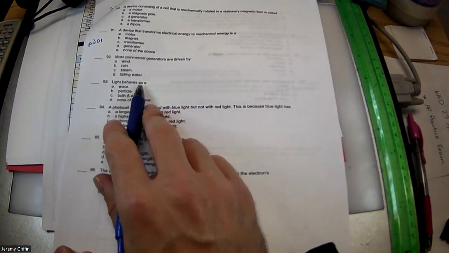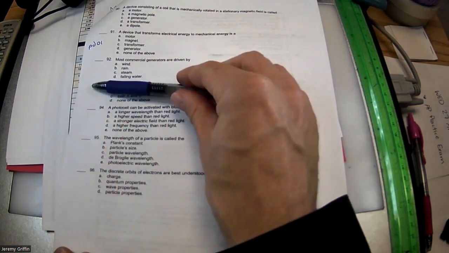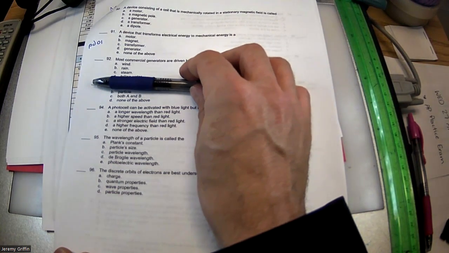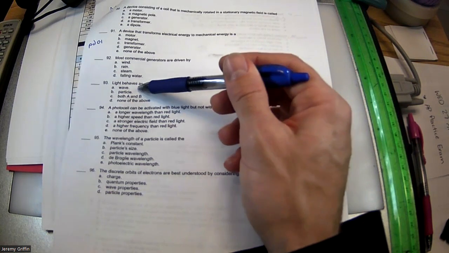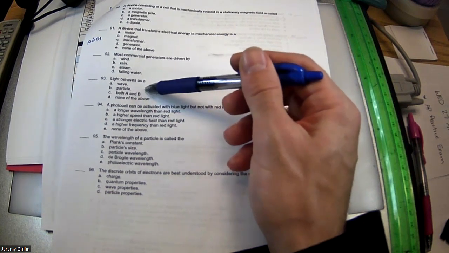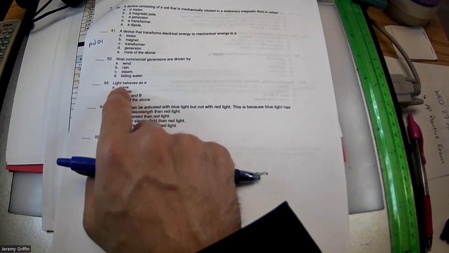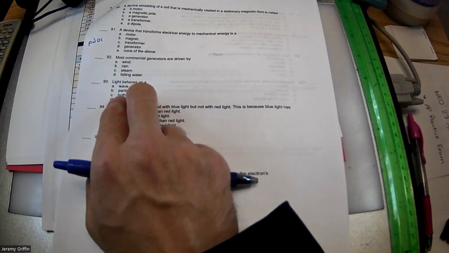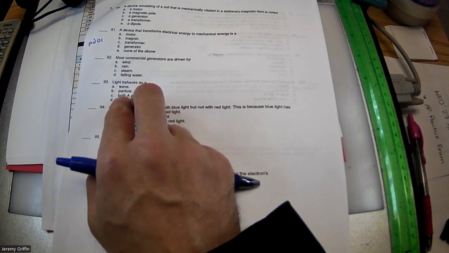Light behaves as... okay, now we're getting into future topics. The only topic that we haven't covered yet that I need to go over with you guys is quantum mechanics. So I'll tell you a little bit about this. I'll just give you these answers and then we'll go more into depth in the coming days. Light behaves as, so is light a wave or is light a particle? Or is it both of the above? The answer I'm looking for here is both of the above, both A and B. This is called wave-particle duality.